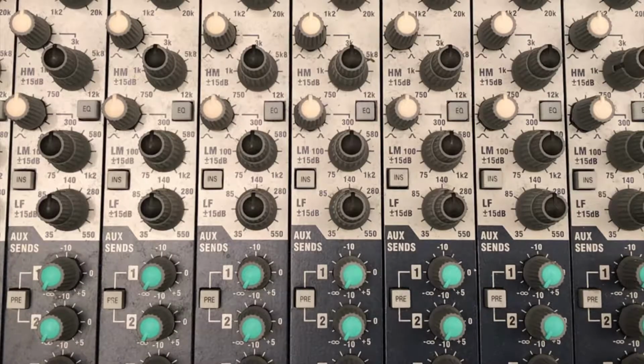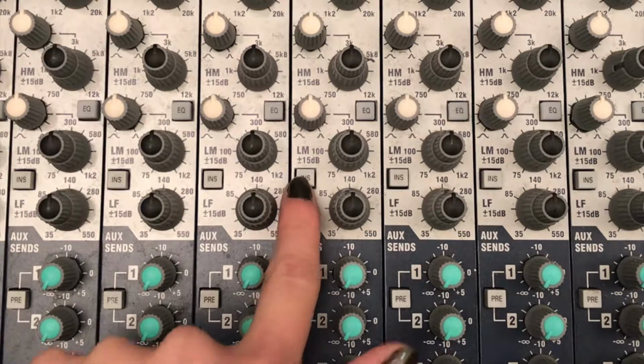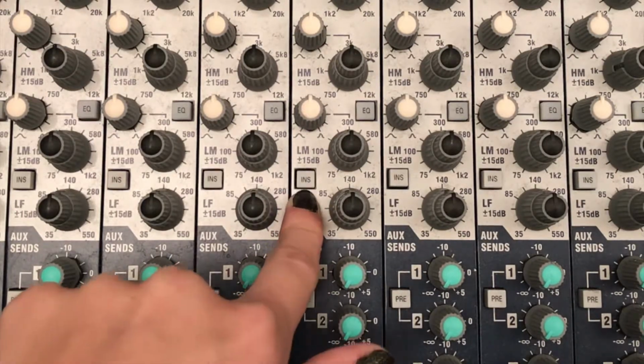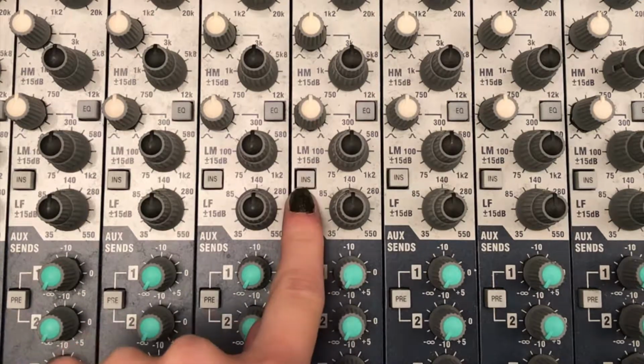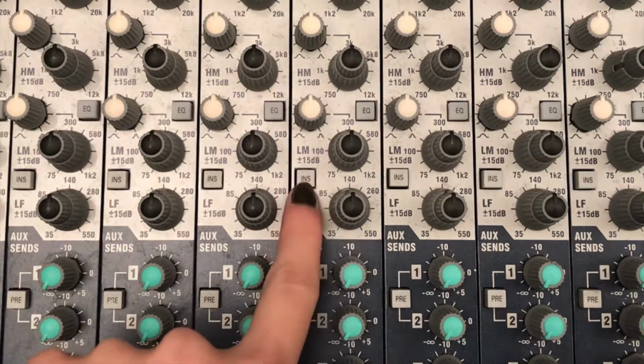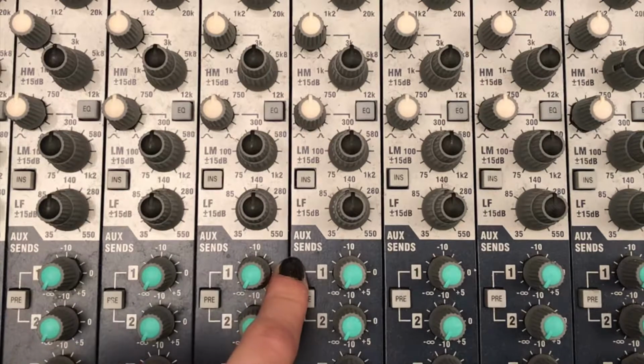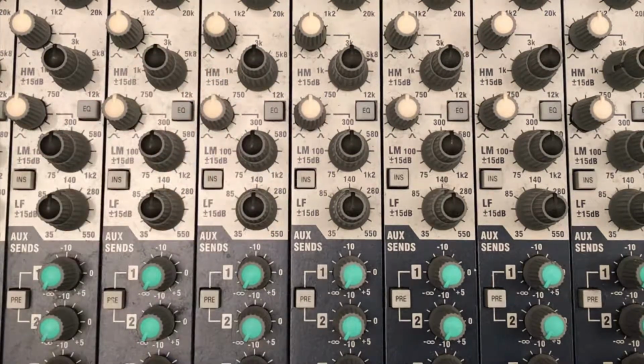When using the send and returns on a channel, the insert send is actually always on, but the return needs to be activated if you want the signal to return to the console. To do so, press the insert button that is here on the EQ section of the channel. This isn't necessary if you're going to patch your signal directly into Pro Tools. I'll discuss that later in this video.